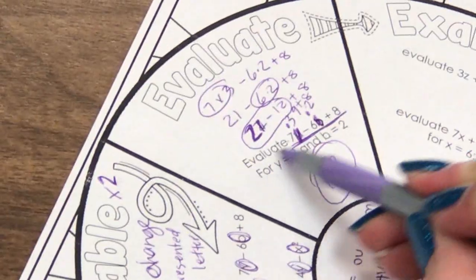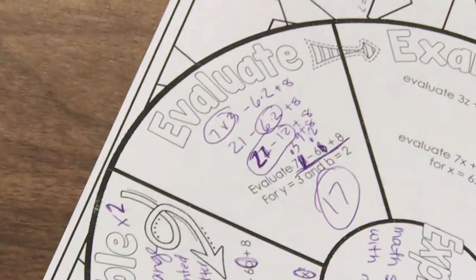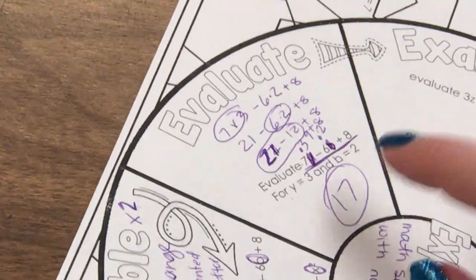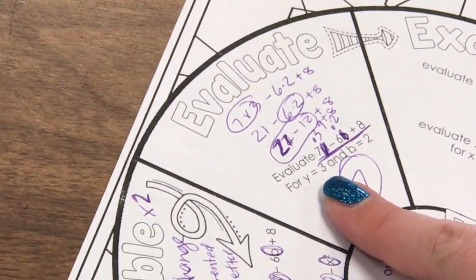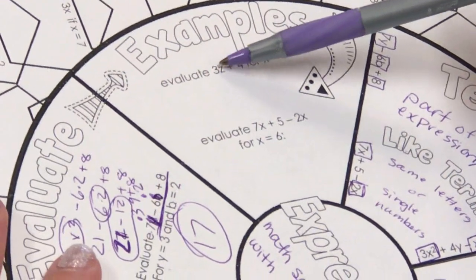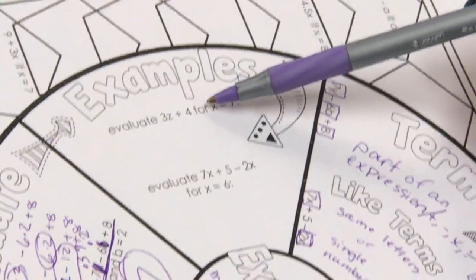People don't always look at first line and then second line. Second line usually gives you all the answers to put in the blanks in the variables. So make sure that you look for the second line and you try and find all those answers that are given to you.